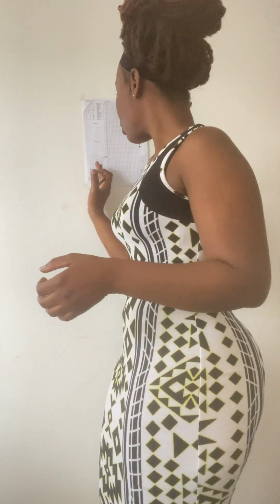The last thing quickly is your limb movements. You're going to assess the power in the limbs. You do the upper limbs and then the lower limbs. Before you do that, you have to ask the patient pre-check questions, like we did for the pupils.